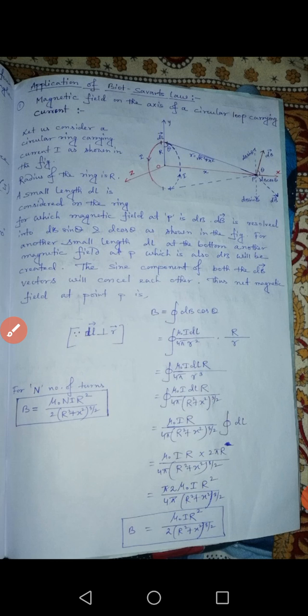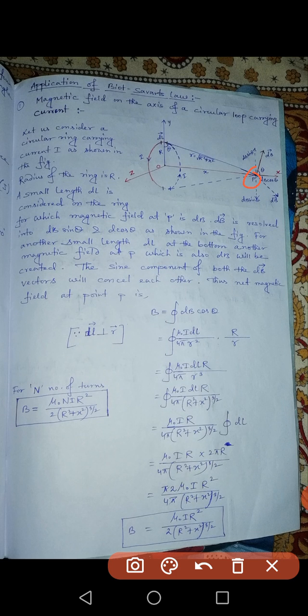Case number 1: if the point P is far away from the circular ring, then certainly the value of x will be very much greater than the radius, or in other words, the radius will be very small compared to x. If it is so, r can be neglected.